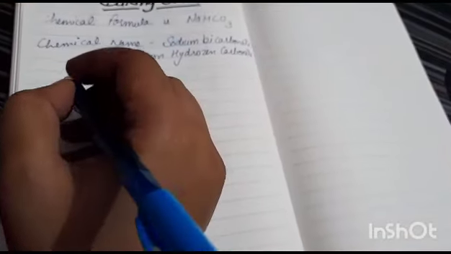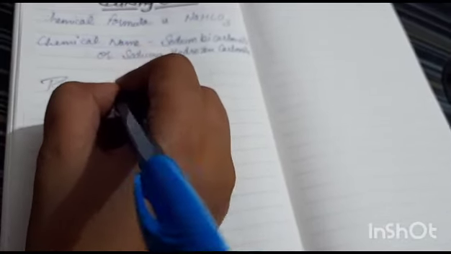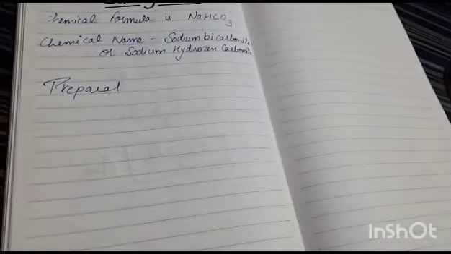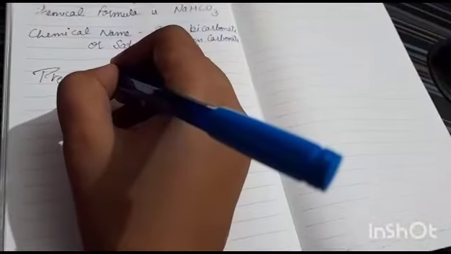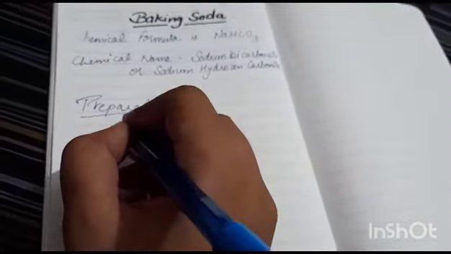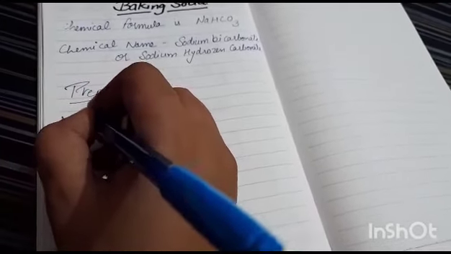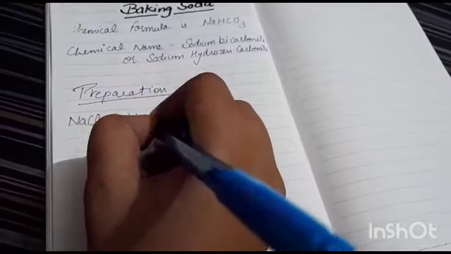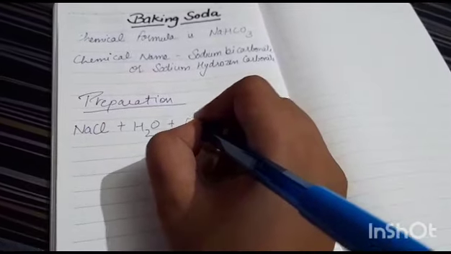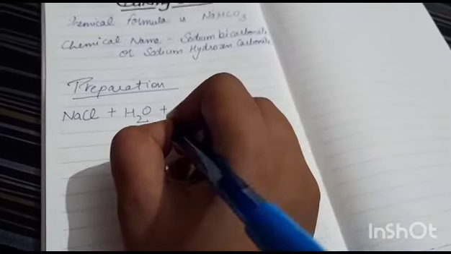Now what is the preparation of baking soda? Preparation of baking soda is done by NaCl plus water plus CO2 plus NH3, that is ammonia.